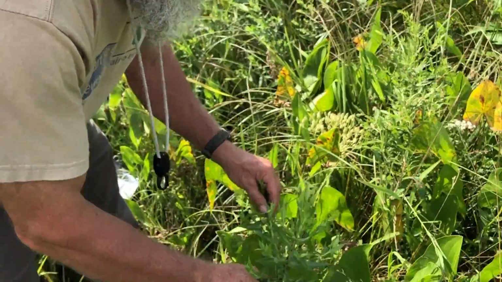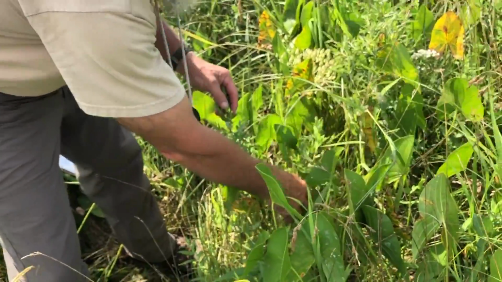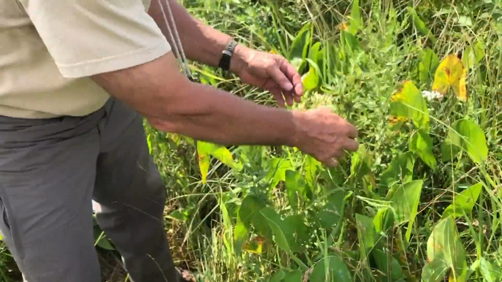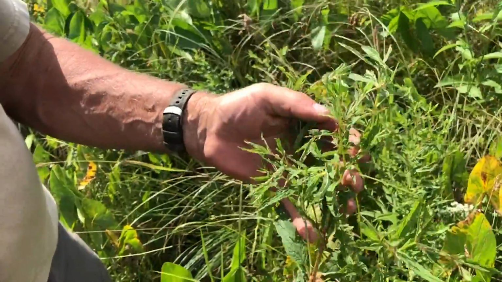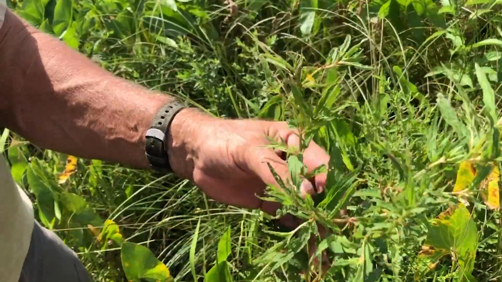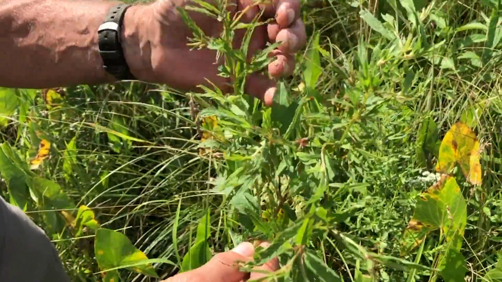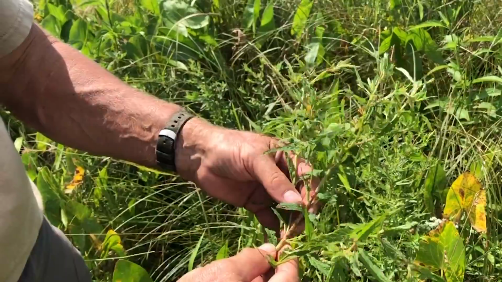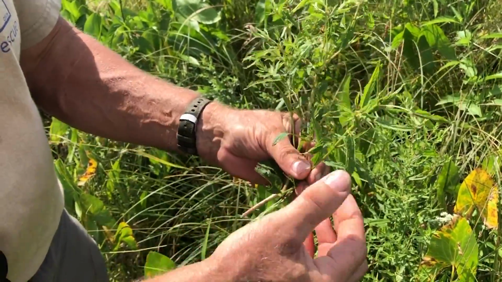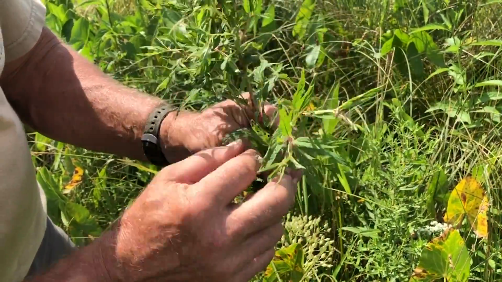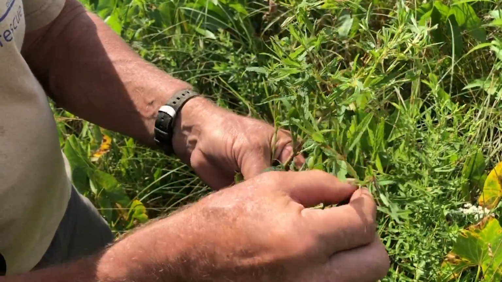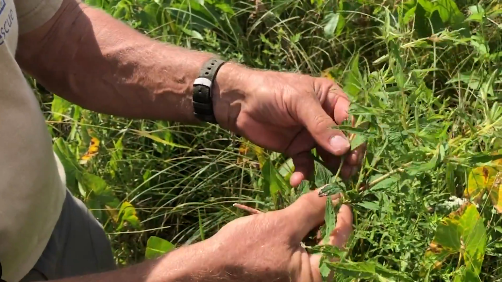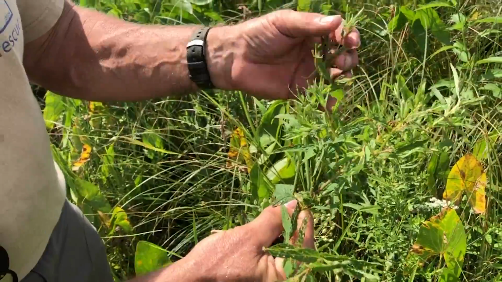All right, then we have this herbaceous plant. So there's not a lot right here yet. There's no flowers or fruits on this. We do have opposite leaves here, at least lower down on the plant. Again, this is a gestalt one for me.